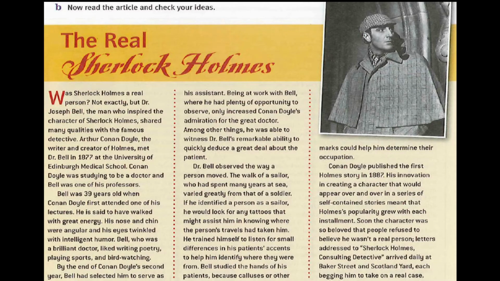If he identified a person as a sailor, he would look for any tattoos that might assist him in knowing where the person's travels had taken him. He trained himself to listen for small differences in his patients' accents to help him identify where they were from. Bell studied the hands of his patients because calluses or other marks could help him determine their occupation.